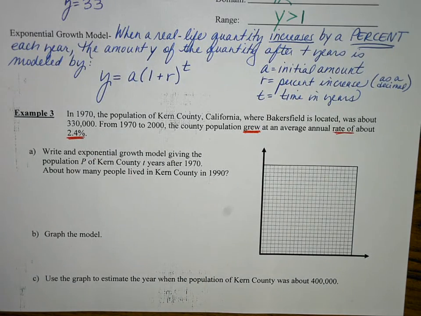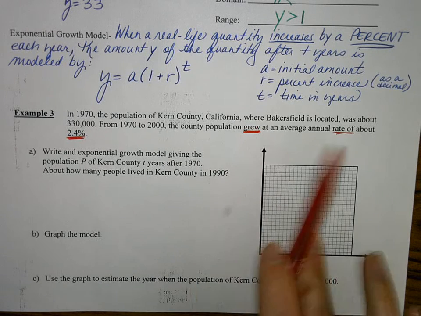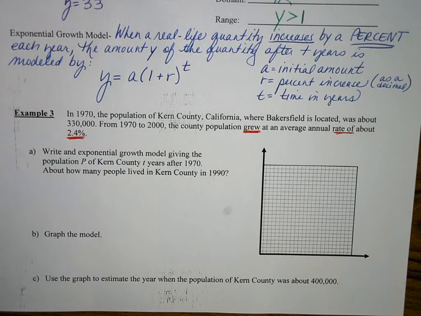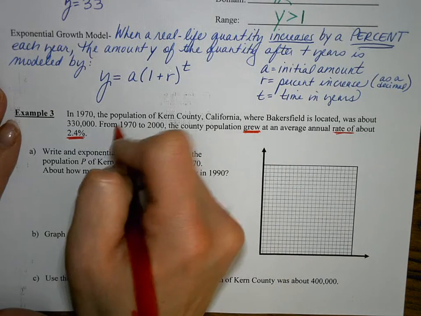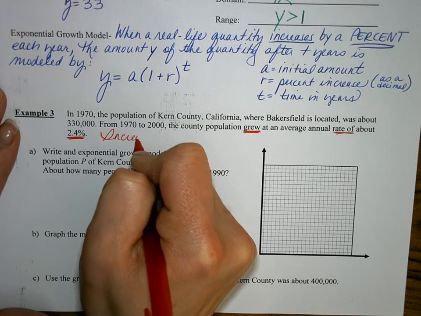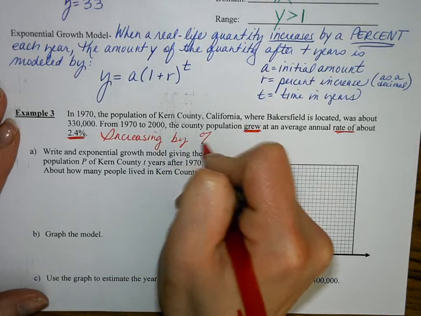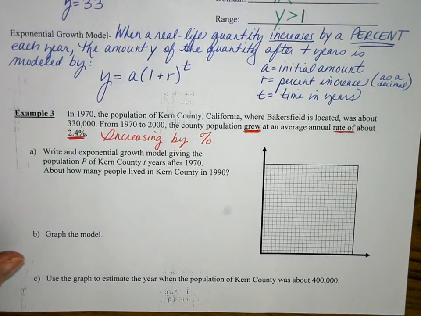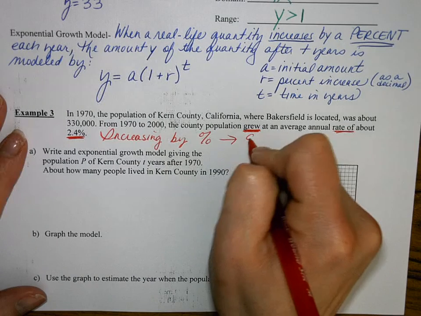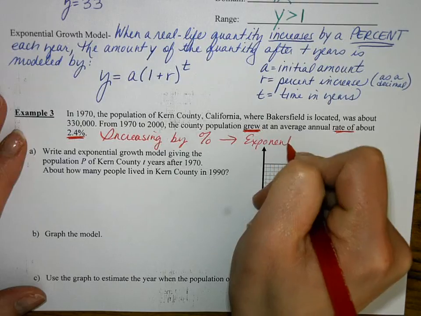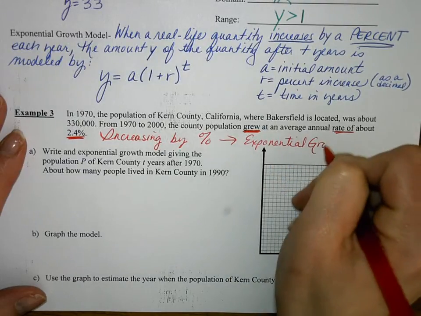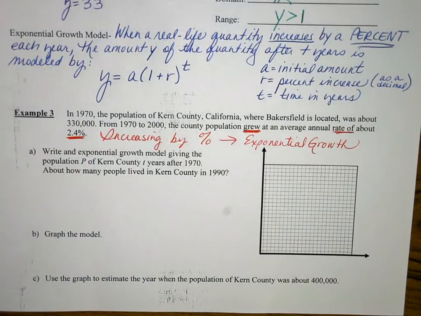The end. I'm excited. It is increasing by a percent. I see that it's going up by a percent. When it goes up by a percent, I should know that's exponential growth. When it's going up by a percent, that should tune me in to exponential growth.